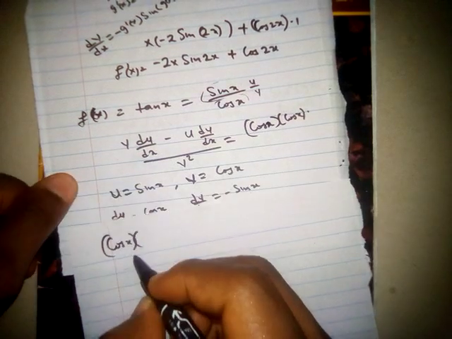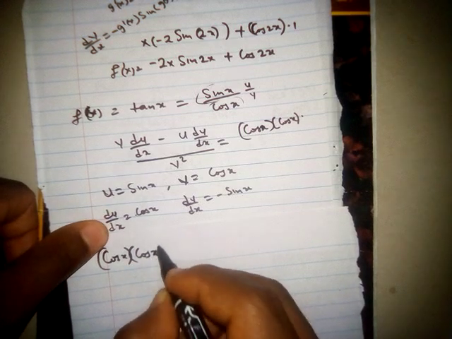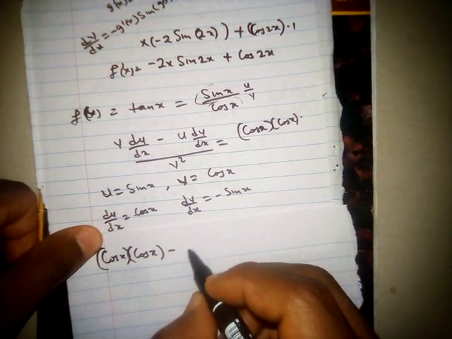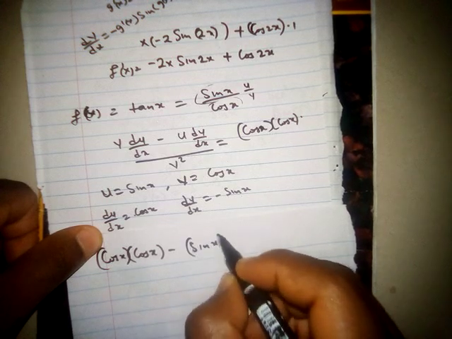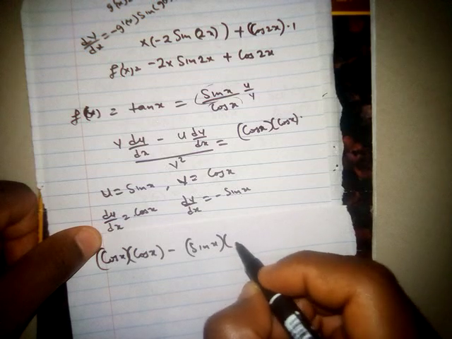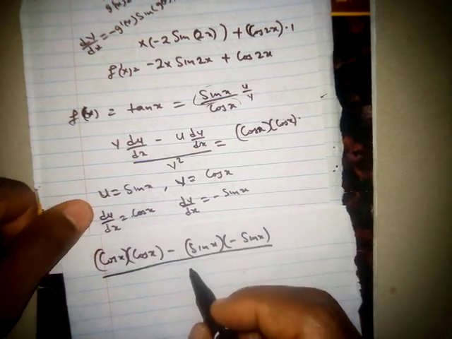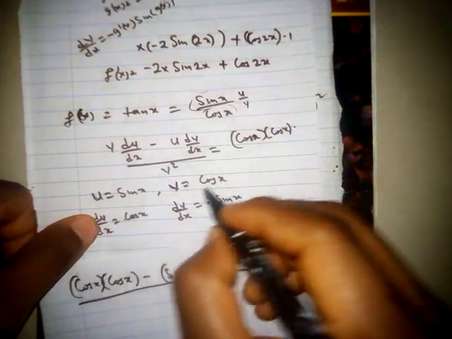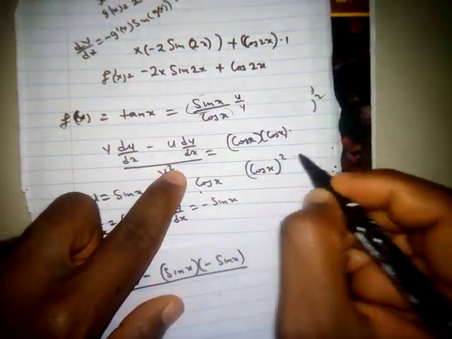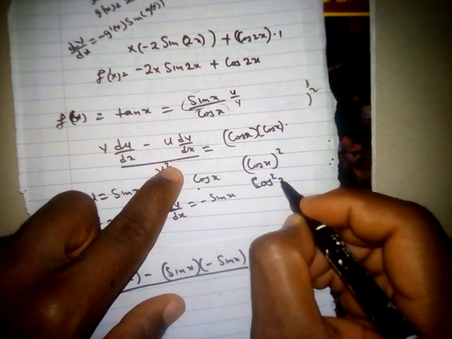Okay, my du/dx is what? Cos x, minus my u here is what? Sin x. Okay, and my dv/dx is minus sin x all over my v squared. Remember, my v is cos x, right? So my v squared is cos x all squared. Now I can say this is the same thing as cos square x.